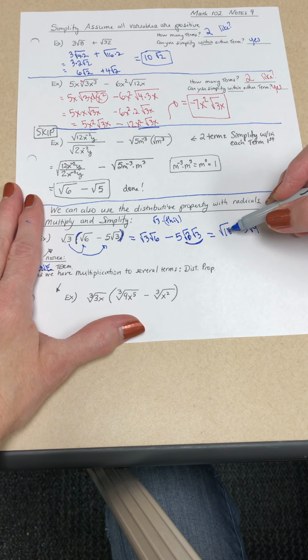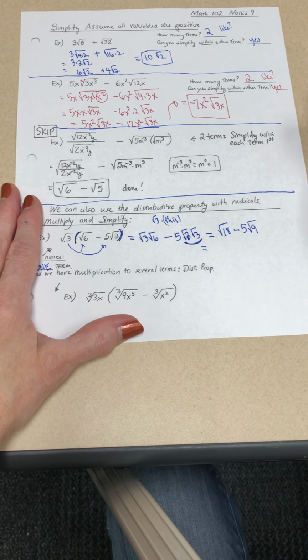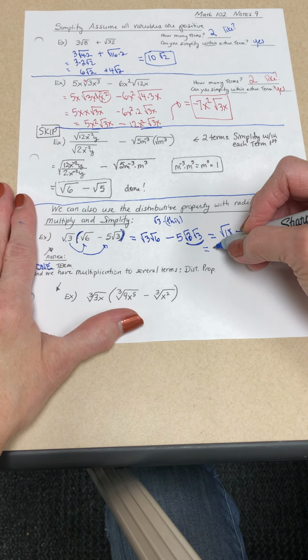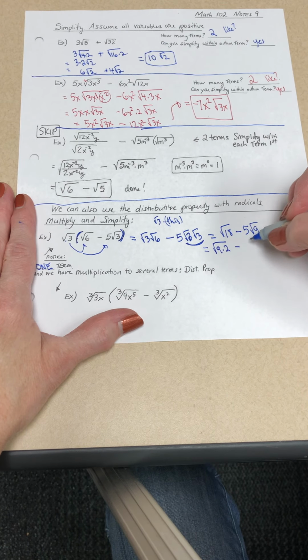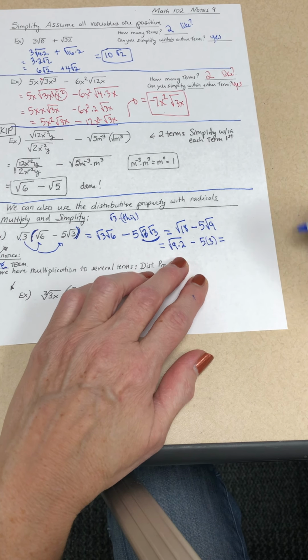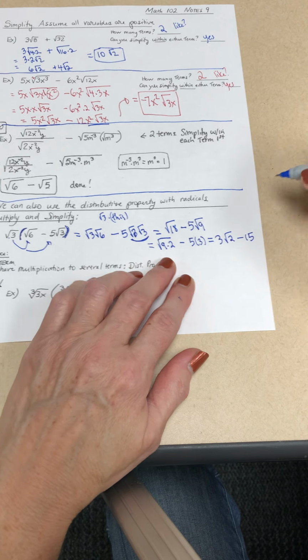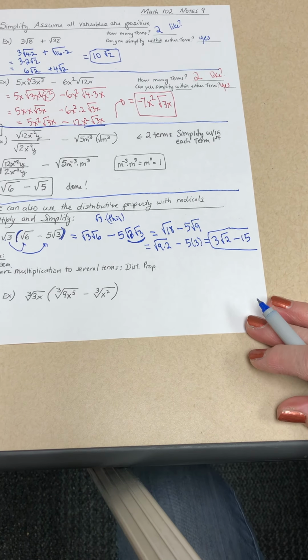We do have to simplify this root 18. 18 is not a perfect square, but a perfect square does divide into it, 9. So I'm going to write this as 9 times 2. And this is going to be minus 5 times 3. So one last step. Square root of 9 comes out as 3. So this is 3 root 2. And 5 times 3 is 15. So this is 3 root 2 minus 15.